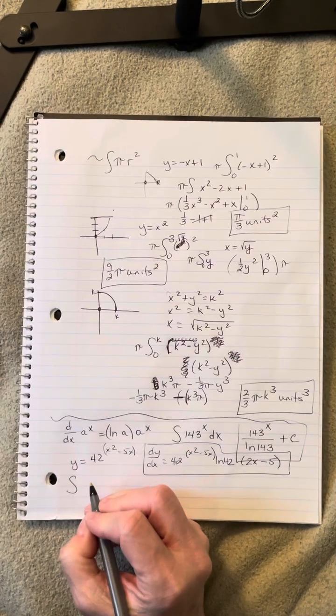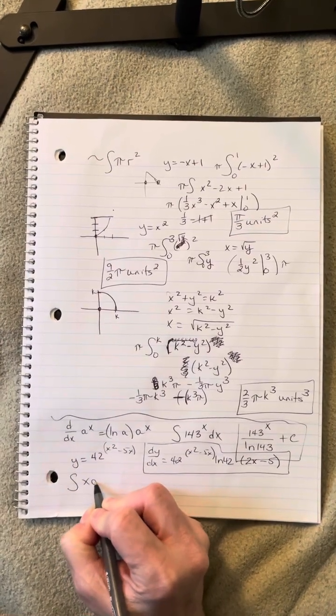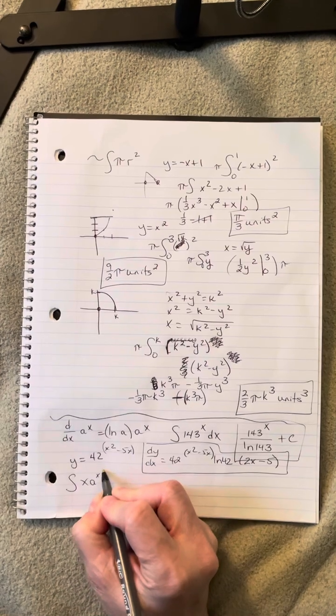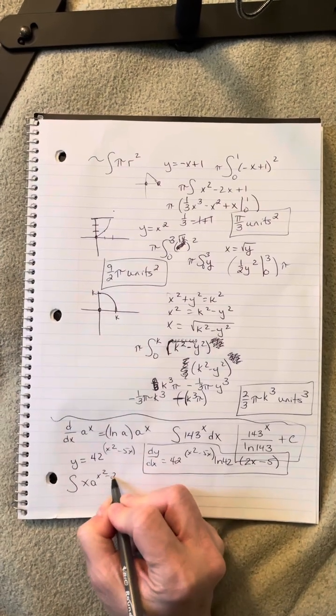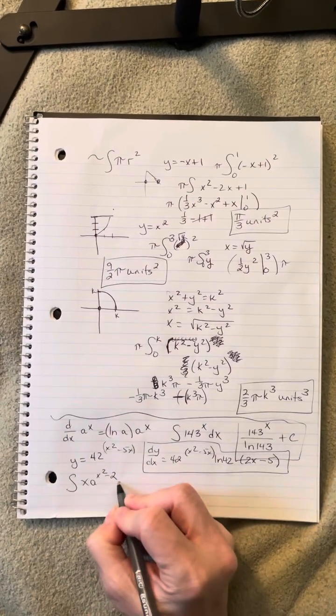Example 3. Integrate, so now the opposite again, x times a to the x squared minus 2 dx.